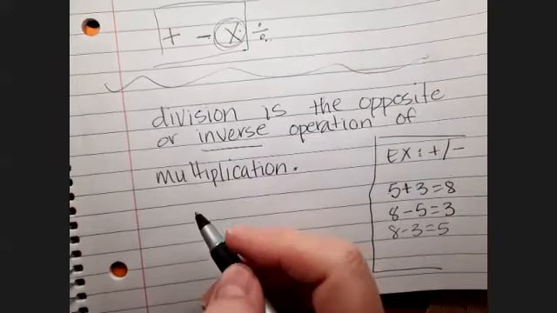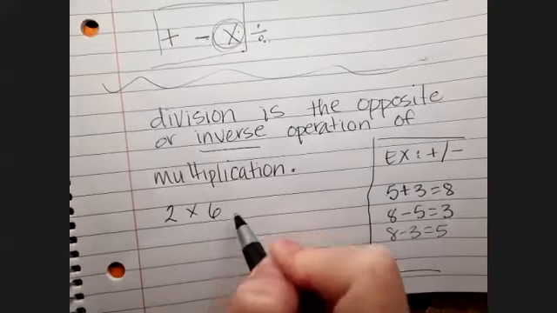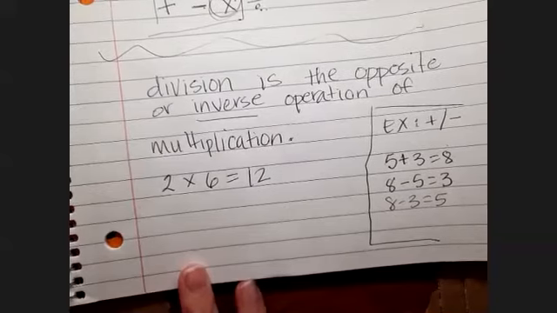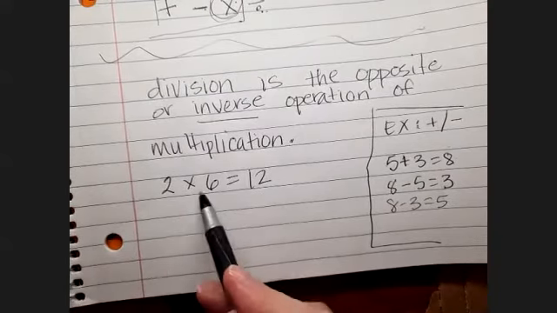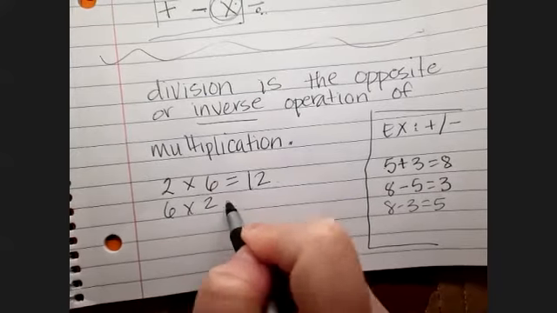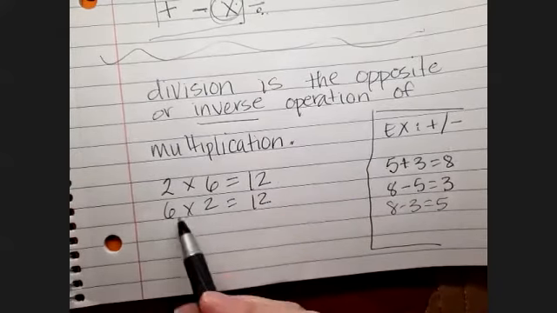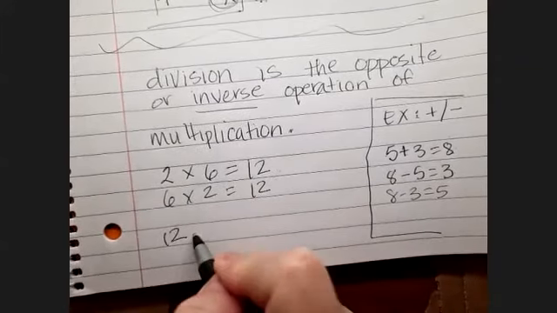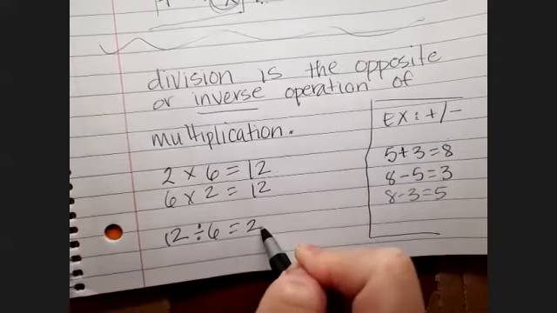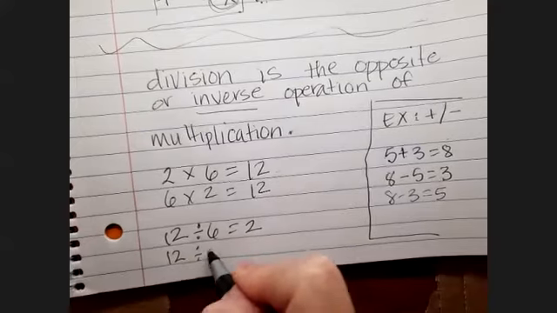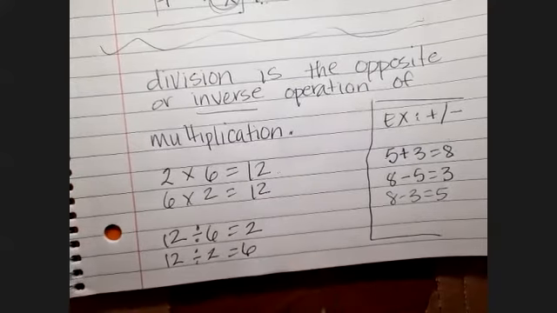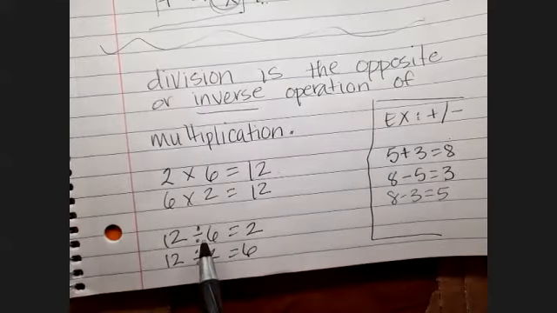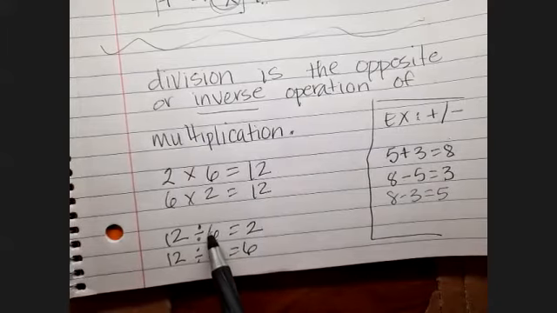So just as an example, I know that 2 times 6 equals 12. So just kind of using a multiple of 2 for an example. Well, in the same way, I know that 2 times 6 is 12 and 6 times 2 is 12, because remember with multiplication, you can use the commutative property. I know that with division, 12 divided by 6 equals 2, and 12 divided by 2 equals 6. Now, the one thing I do want to point out is that with division, just like with subtraction, it is not commutative. I cannot do 6 divided by 12. It comes out to a totally different answer.